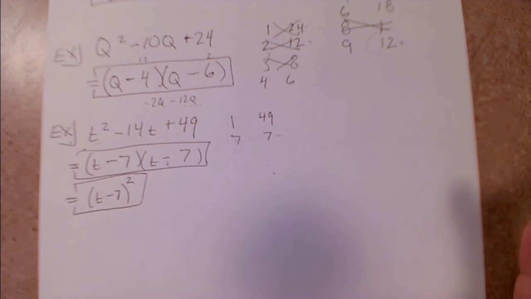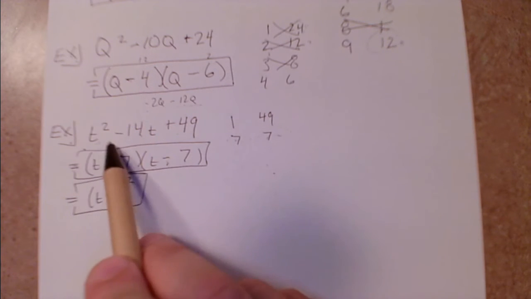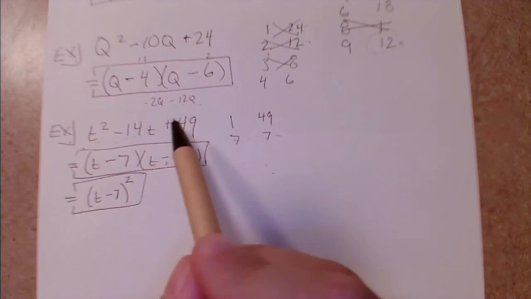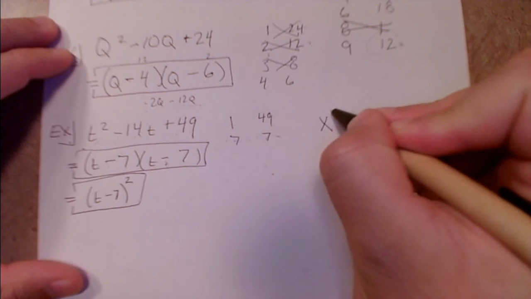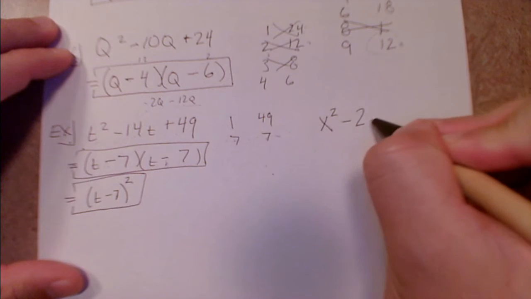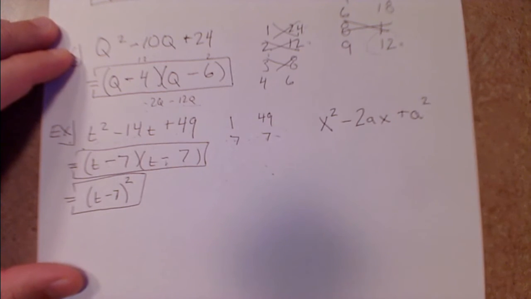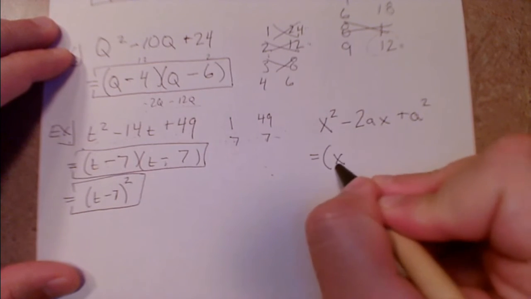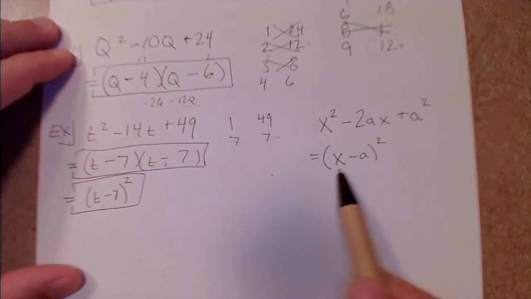So one of the keys and one of the tricks that people use when they look at something and they want to factor it is they look for stuff like this. These are special trinomials that factor a certain way. And so if you have something that looks like this, x squared minus 2ax plus a squared, all right, this will factor as x minus a squared. Okay? And if you FOIL this out, you can see why.